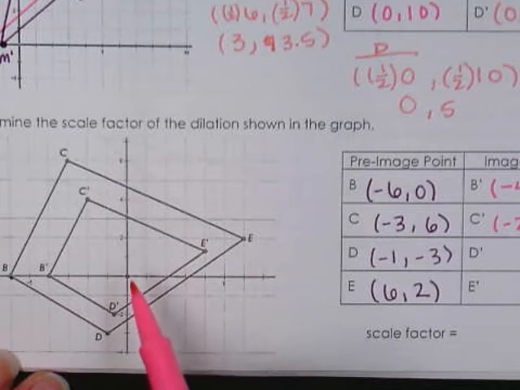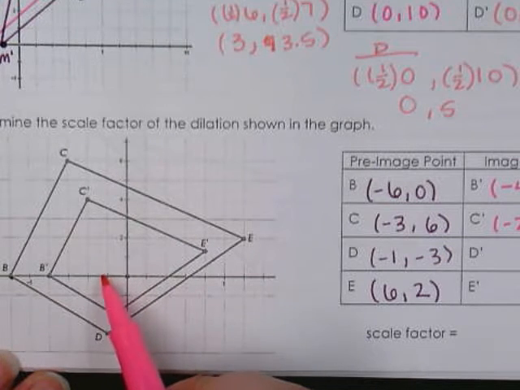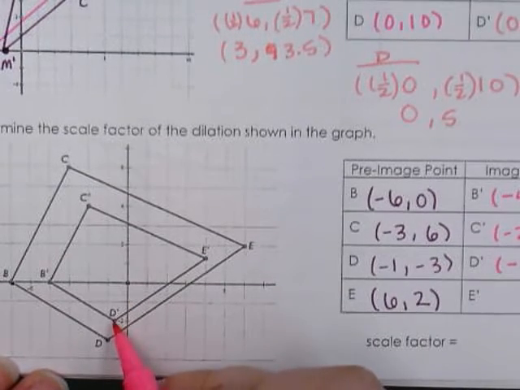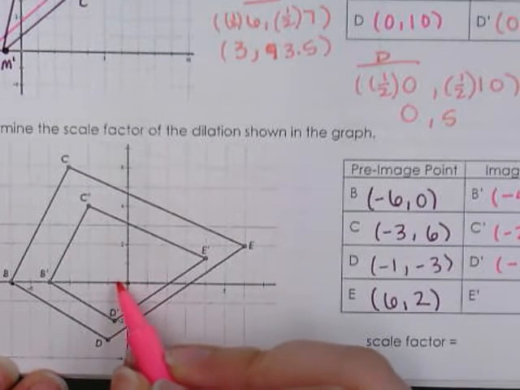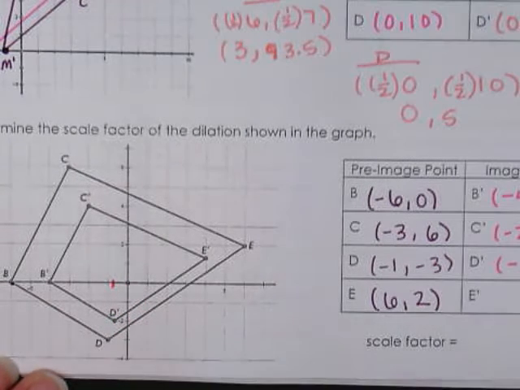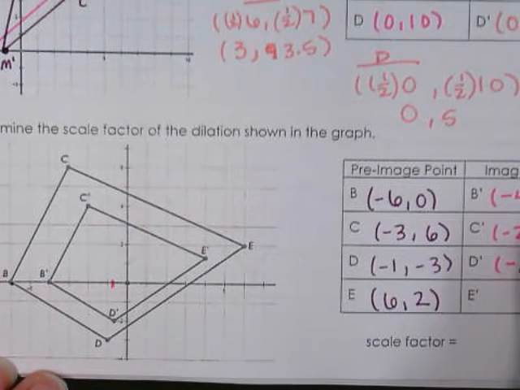For D prime, we go left 1 and then down 2. So that's negative, ooh, that's not a full 1, is it though? That looks like it's about here. So let's say that's about 3/4. So (-3/4, -2).